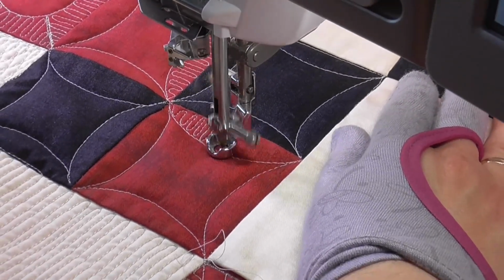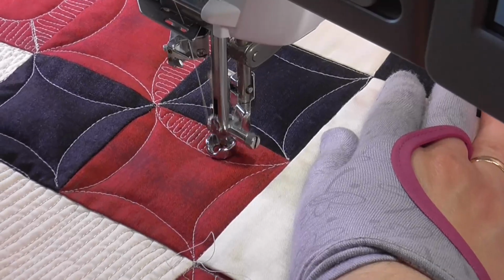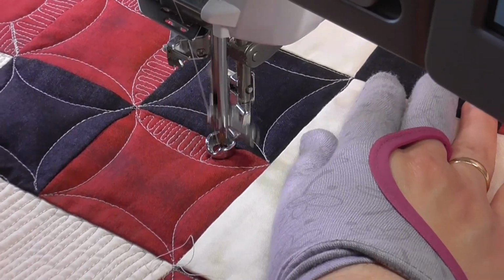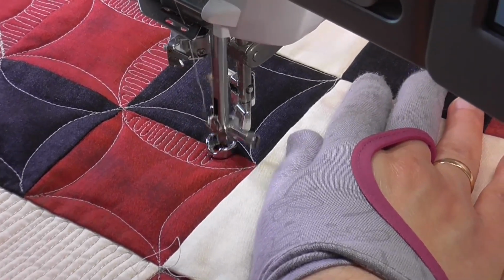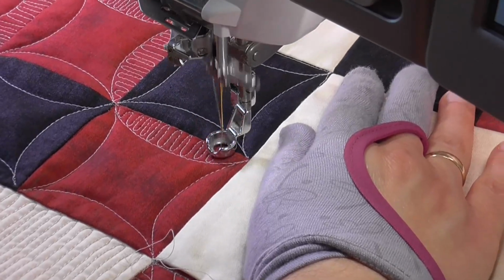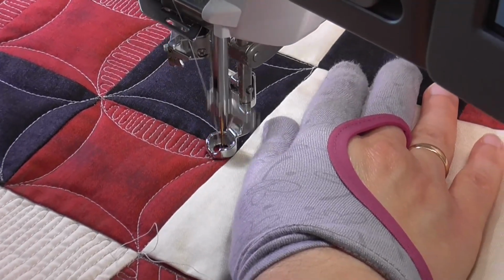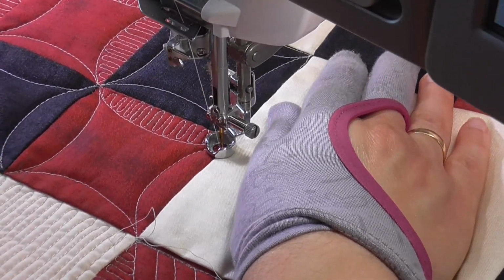So actually in this case, if I quilt it that way, I do not have to come back and suppress the area with the quilting in the seam line, because I effectively did that already with my quilting.